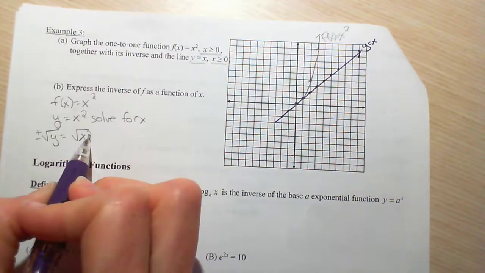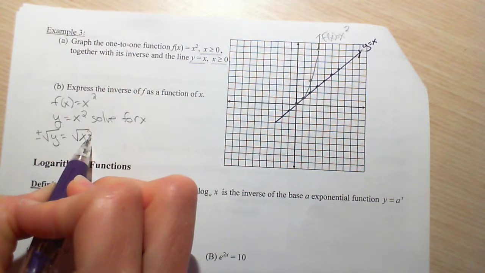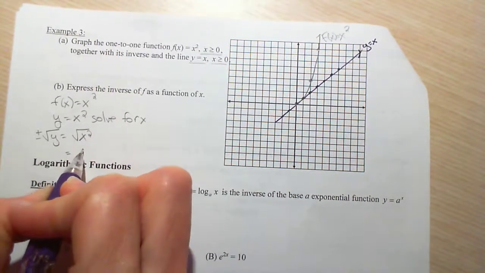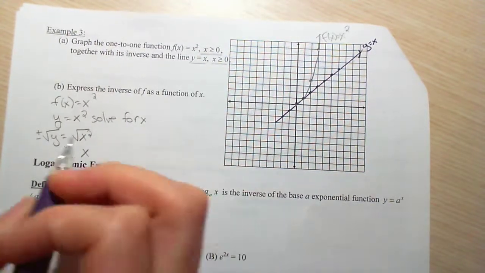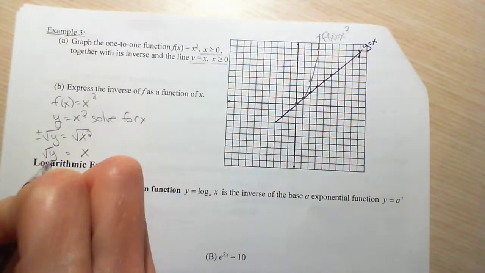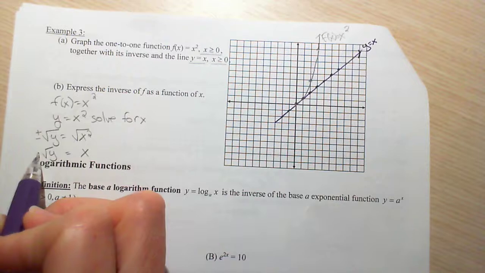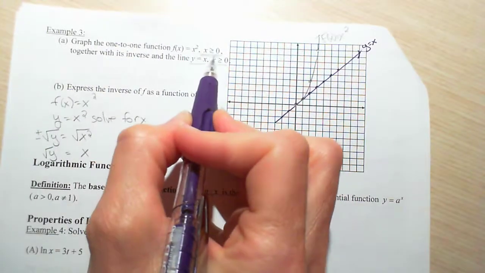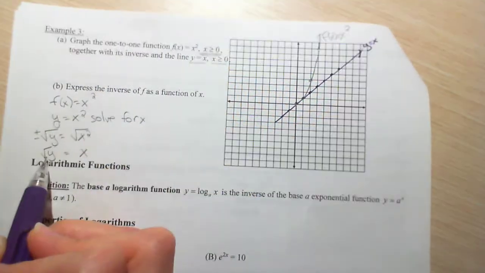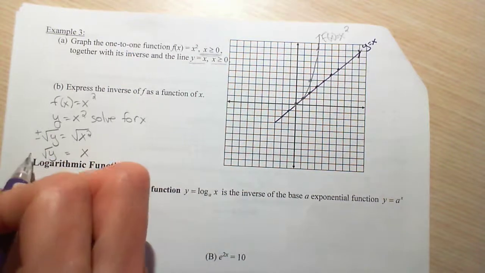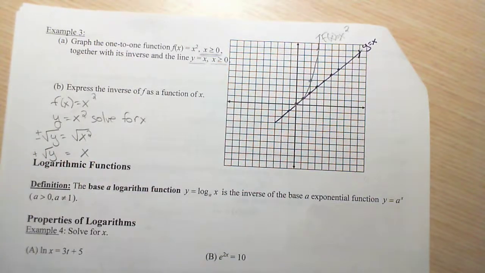So square root and second power are inverses of each other, so they undo each other. So I'm just left with x here equals the square root of y. The reason I can just use the positive is because we started out saying we're just talking about where x is positive. So I'm just going to keep the positive square root of y.